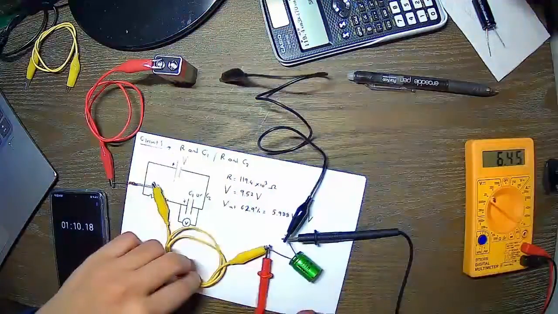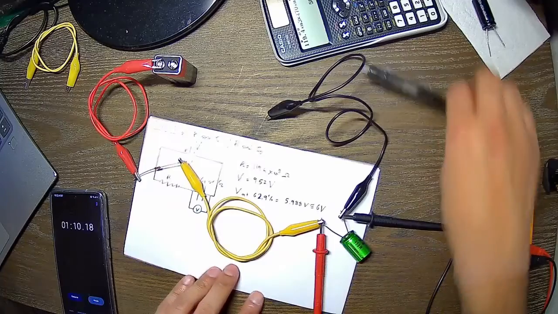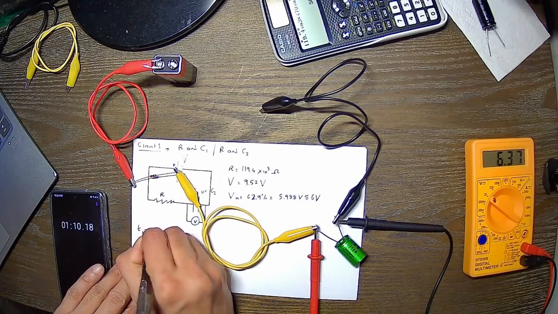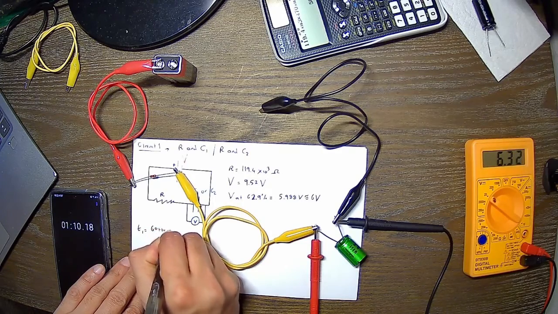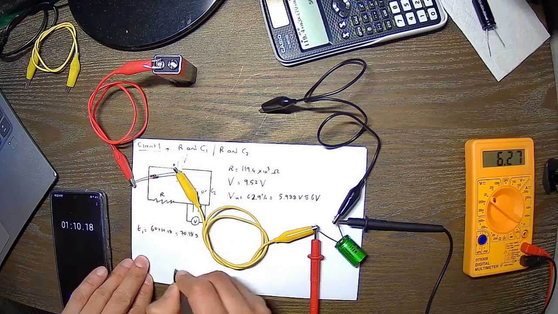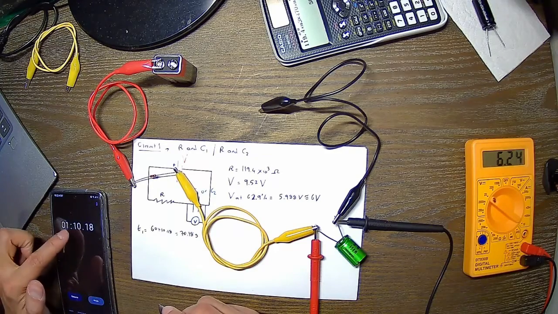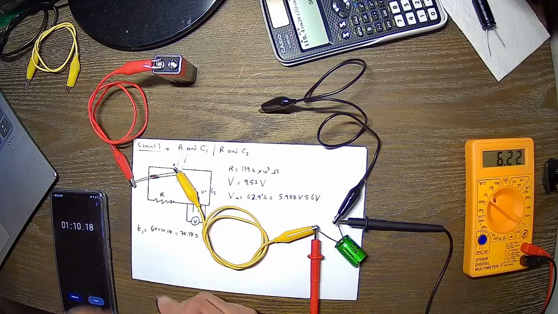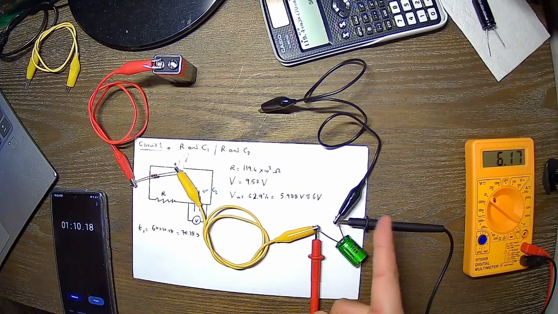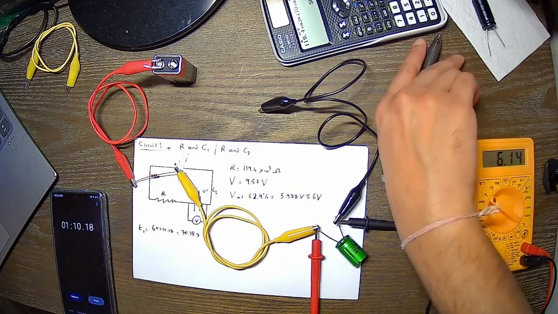I don't need to charge it any further. So my time 1 is 60 plus 10.18, so 70.18 seconds. Yeah, a minute and 10 seconds. I'm going to repeat the same thing 2 more times, and then I'm going to take the average of the 3 values.